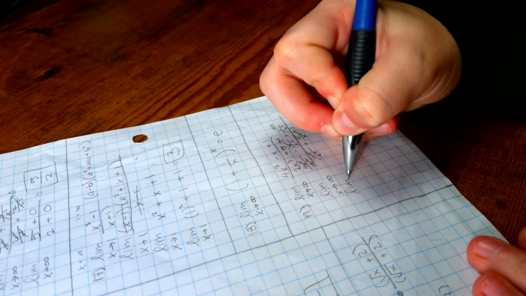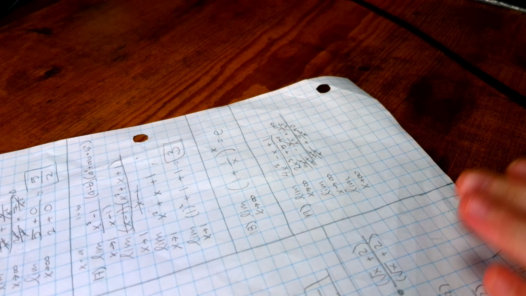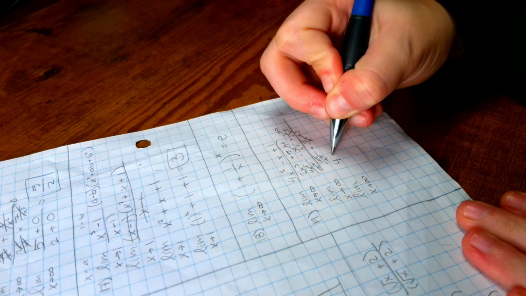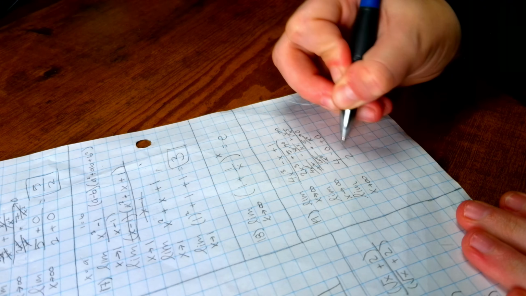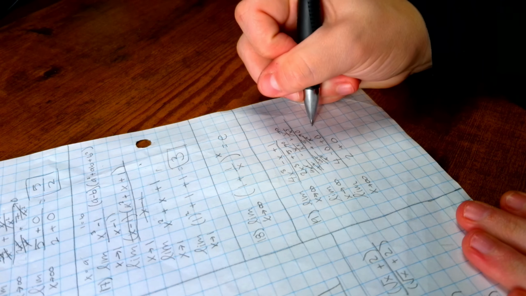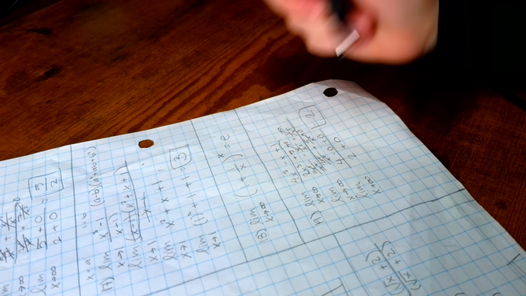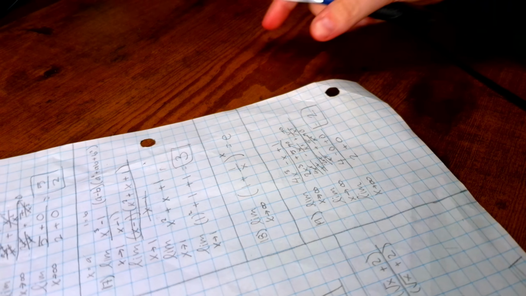The limit as x approaches infinity is 4 minus 0 plus 0 all over 2 plus 0, which simplifies to 2. 4 halves is 2. 4 divided by 2 is 2. And that is our final equation.